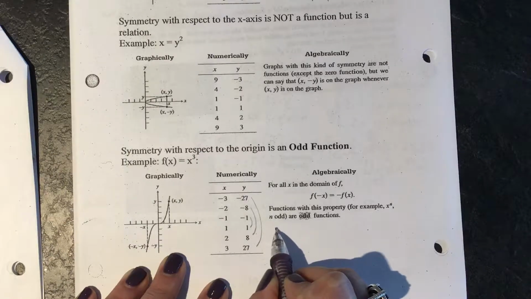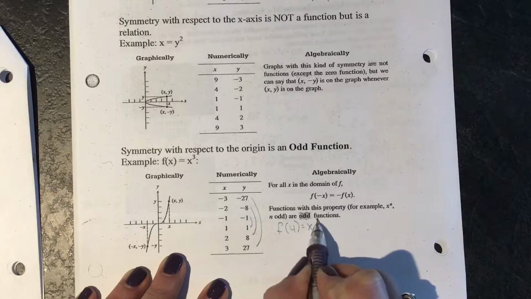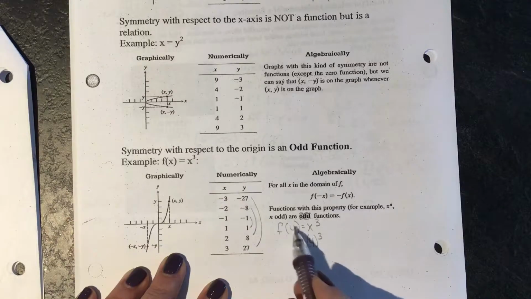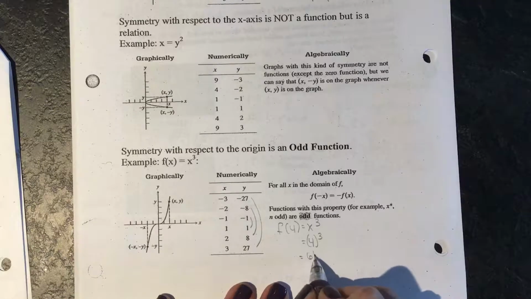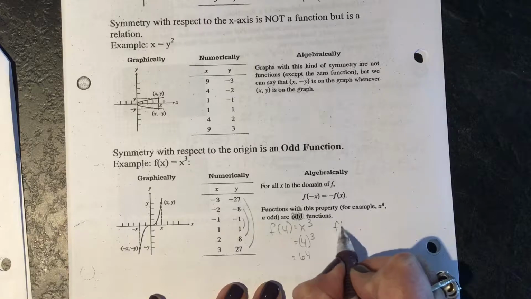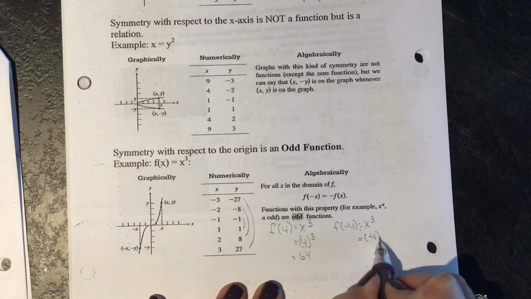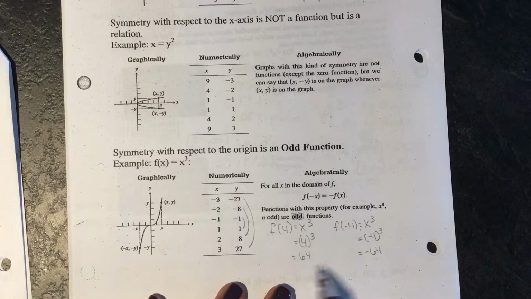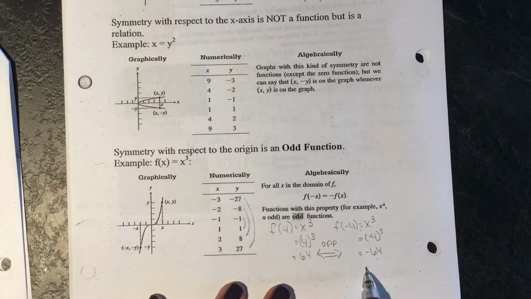So for instance, we know that x cubed is an odd function, so I'm going to plug in 4 for x in x cubed. I'm doing the same thing, picking any value that I want for x. Cubing that, I get 64. Whereas if I plug in a -4 into x cubed, I am looking for the opposite of 64, and I do in fact get a -64. And these two are opposites of one another.